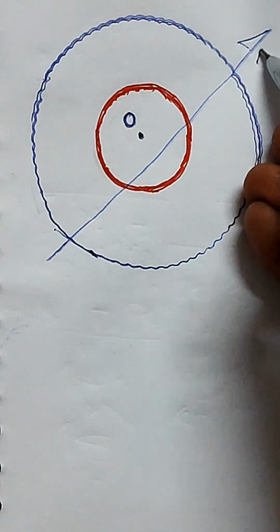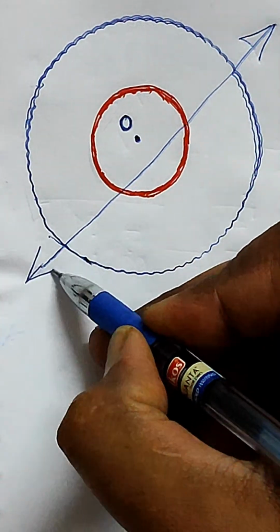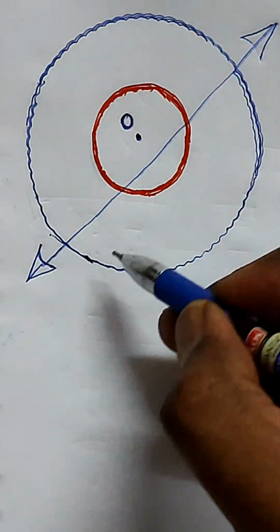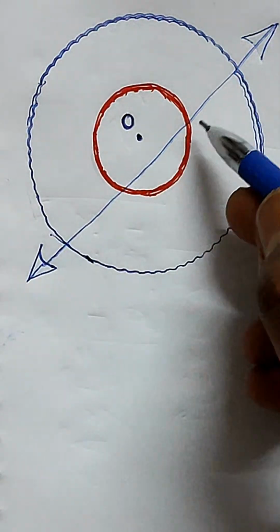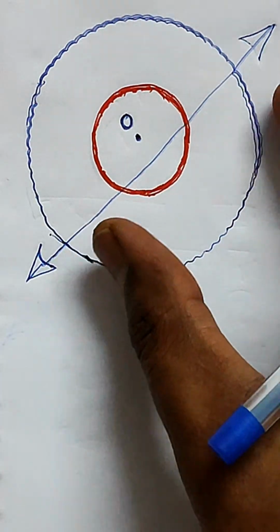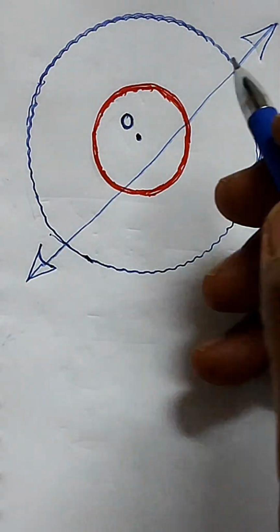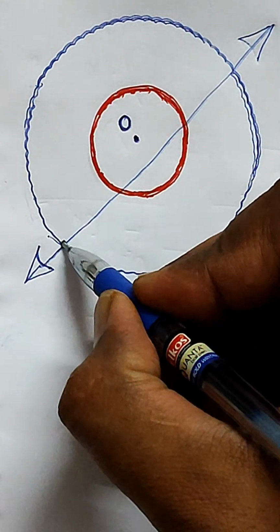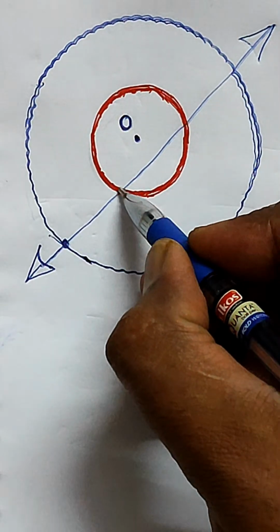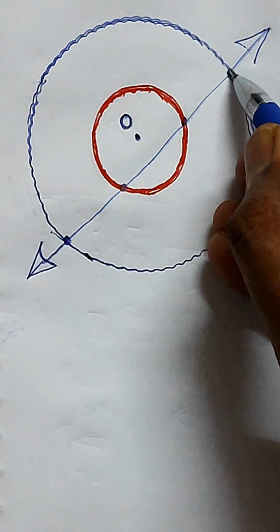Then we need to prove, and this line is intersecting these two circles, circle 1 and circle 2, at four different points. Definitely four different points. What are those points? Point 1, point 2, point 3, and point 4.